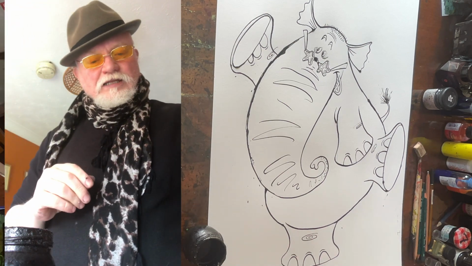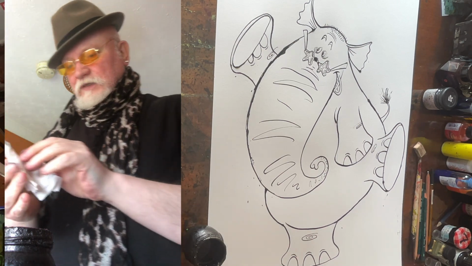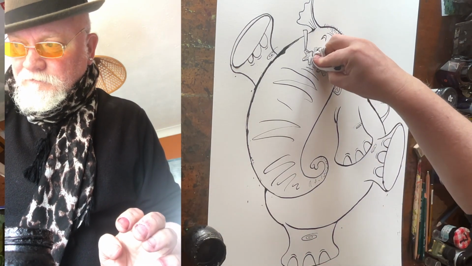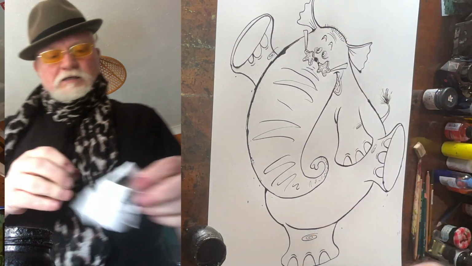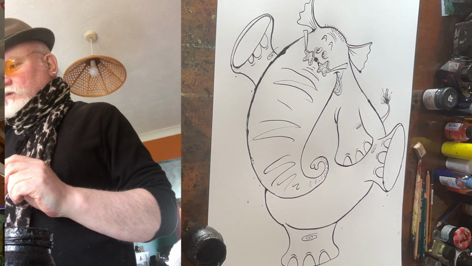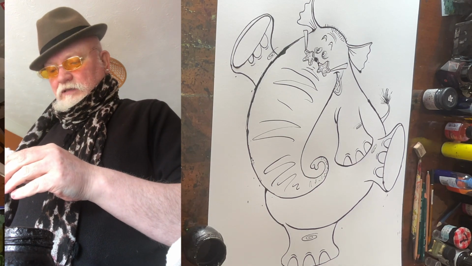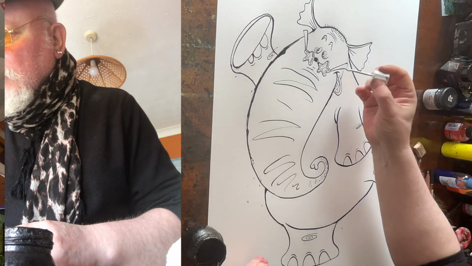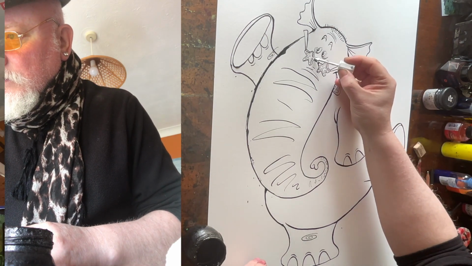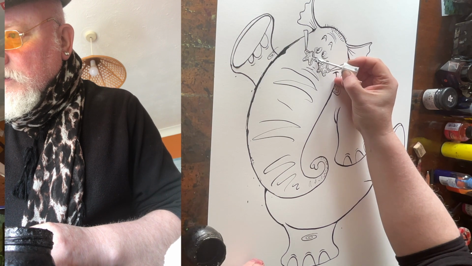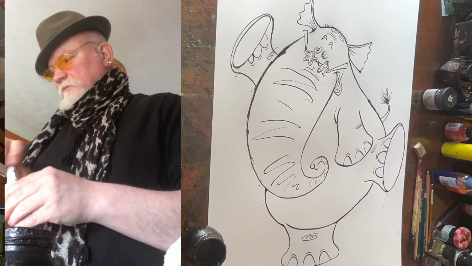Now, is that dry? Then I can fix my glasses. Has that dried out? And then I can put a little bit of white paint in there just to fix my glasses. Very sad about that. There you go. That's his glasses.